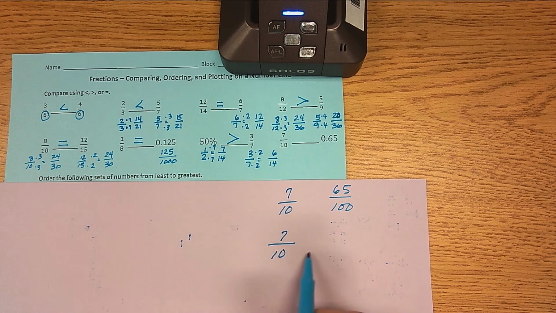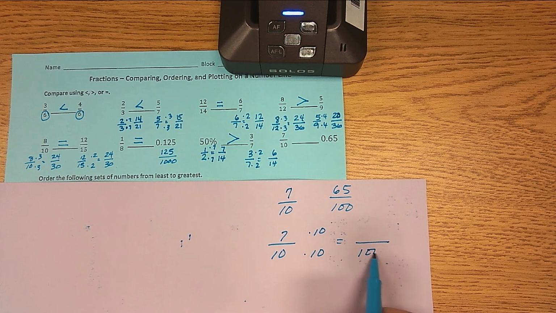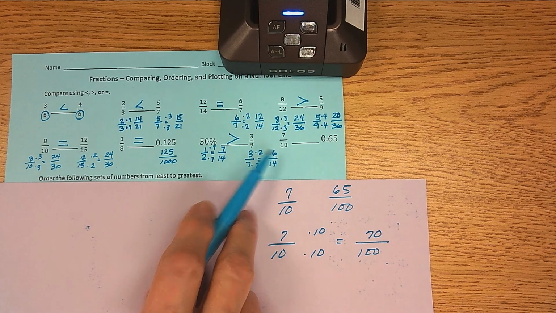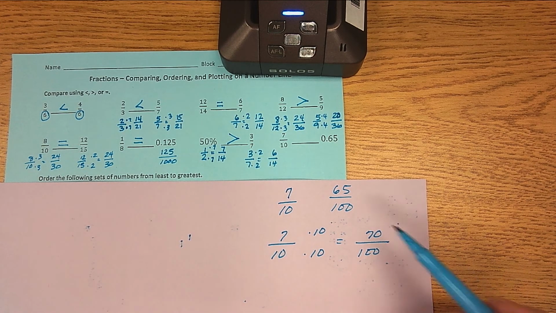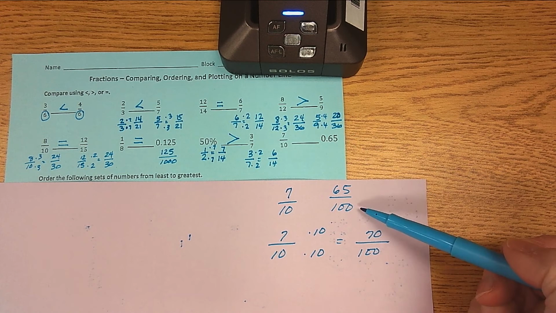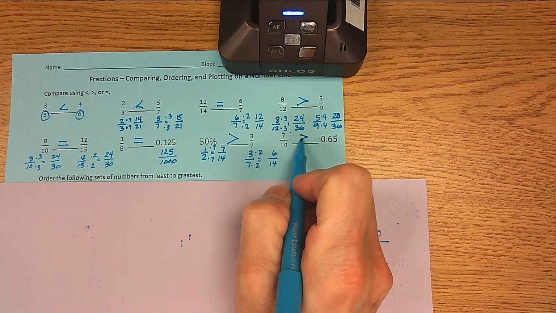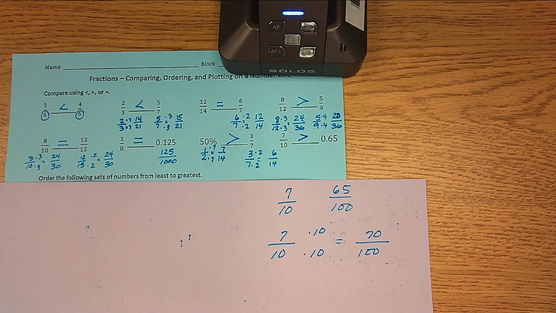So I'm going to multiply the bottom and the top by 10, because that will give me a denominator of 100 here, and that would be 70 over 100. And again, maybe you could use some reasoning skills here to figure this out. But you can see that I've got 65/100 here, and that's equal to 70/100, and so 7/10 is going to be greater than 65/100. Okay, do the next section and then check in with the next video to see how you did.